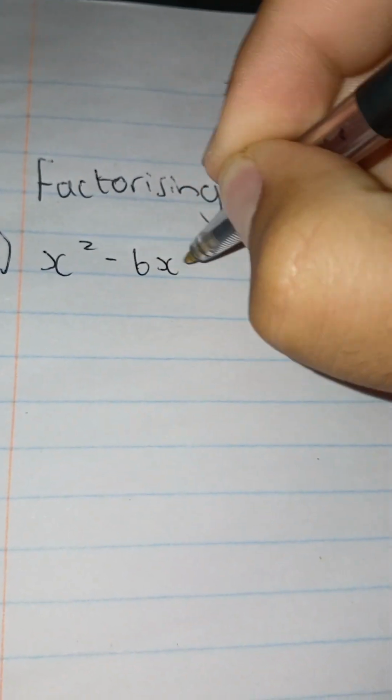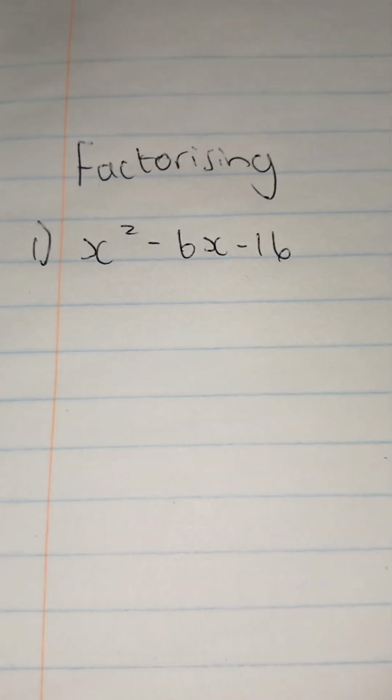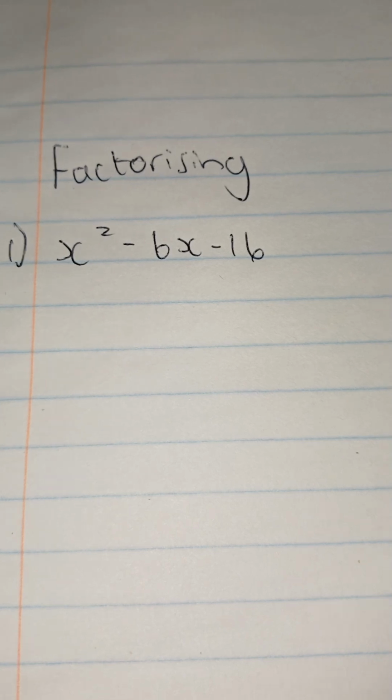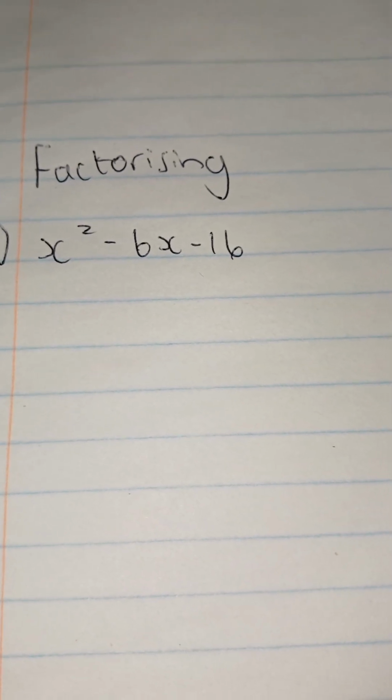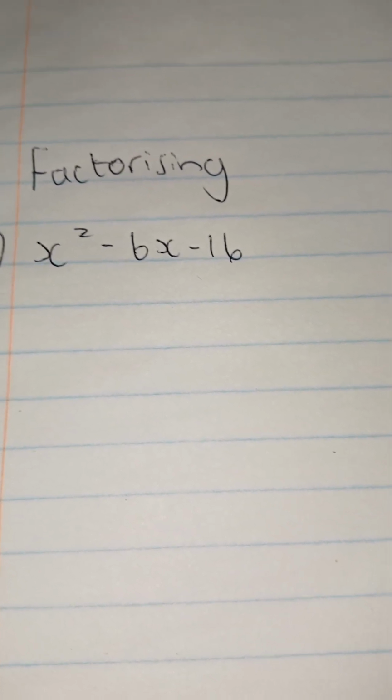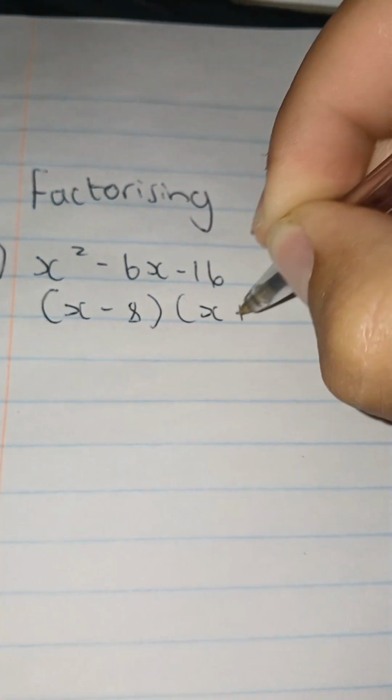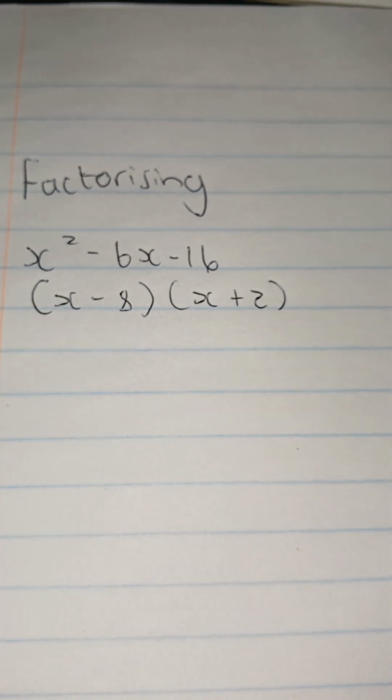Okay, so I know most of us have these teachers in class who say, okay guys, I want you to factorize this sum. For example, please factorize this sum for me: x squared minus 6x minus 16, okay? And most of you will be sitting there like, how do you do this? How do you get the answer? Then all of a sudden the teacher says, guys, how didn't you know this? This is so easy. It's x minus 8 and x plus 2. And you're just sitting there in class like, how?